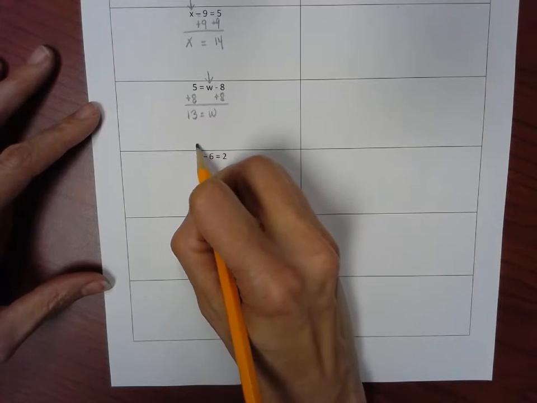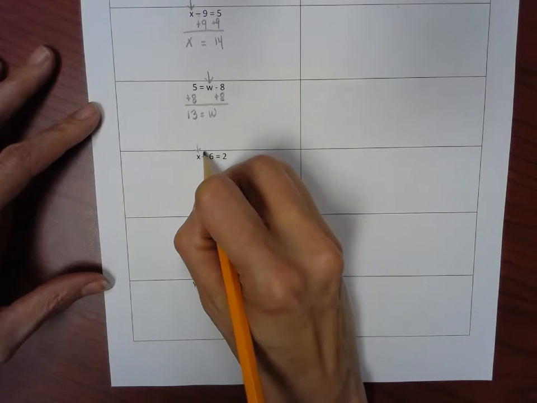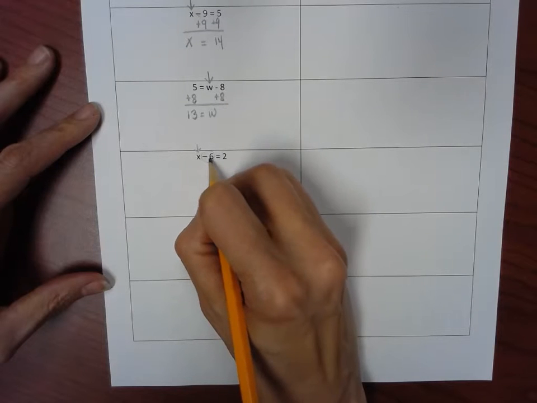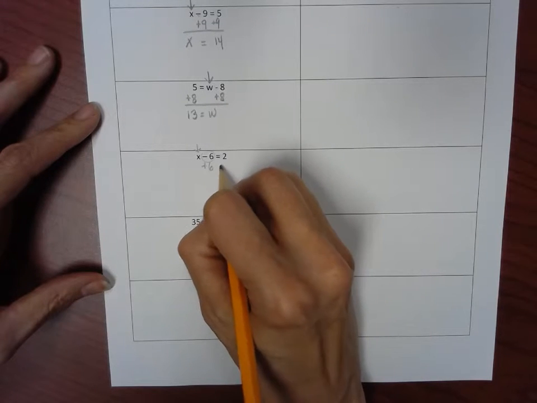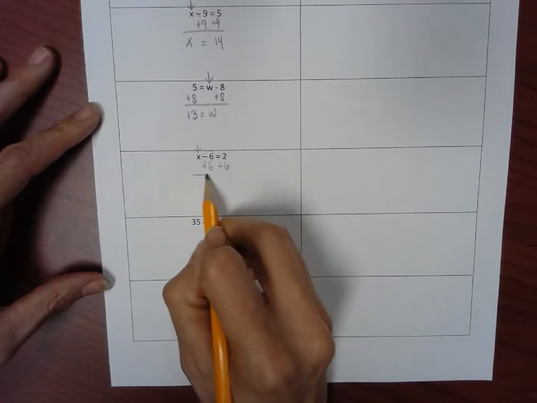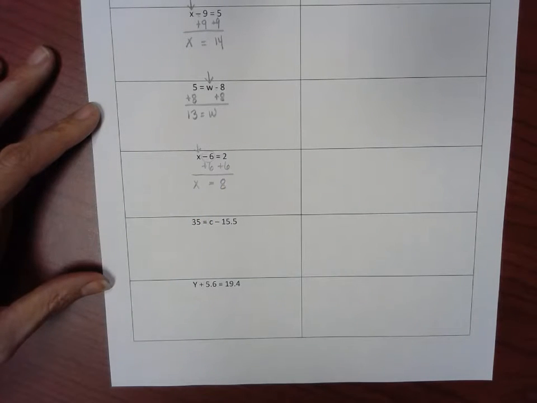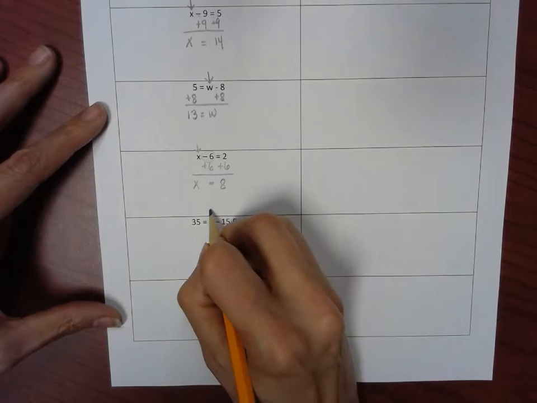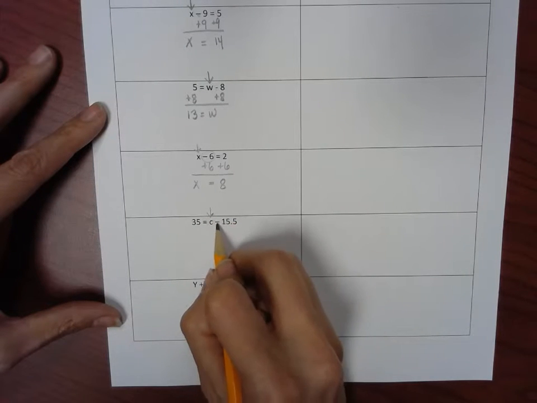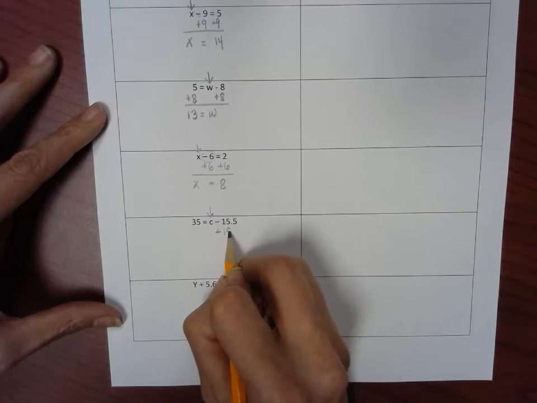Okay, so here we go. This x, this is what we're looking at right there. So we're starting on this side of the equation, add 6. And then we're done. Here's my variable. I'm going to add this number here.